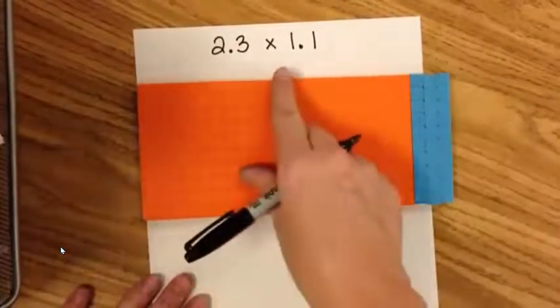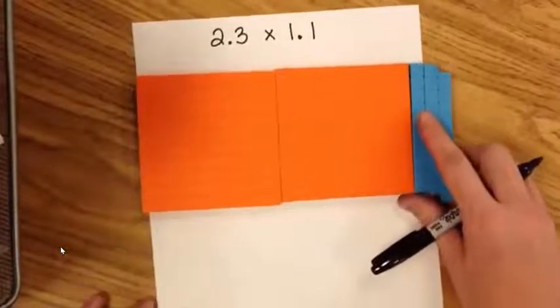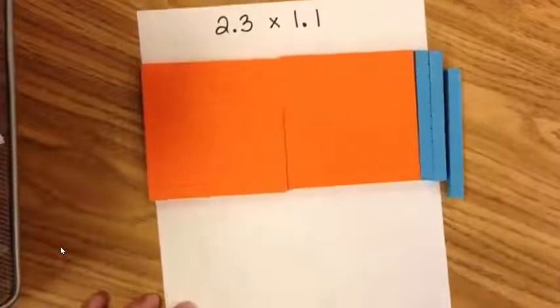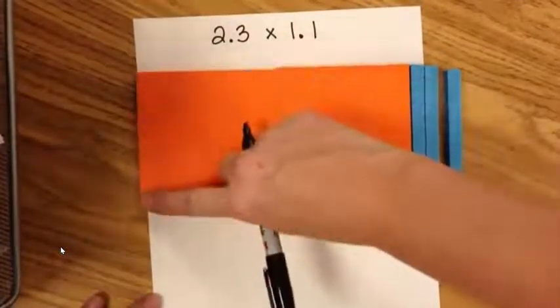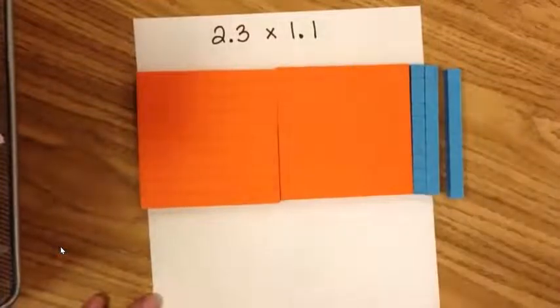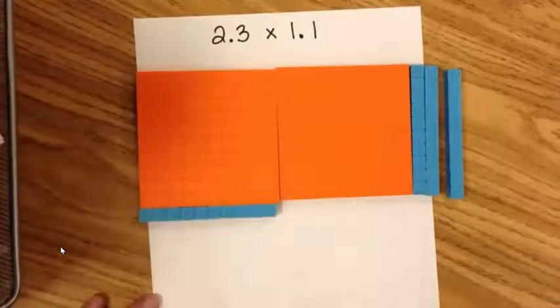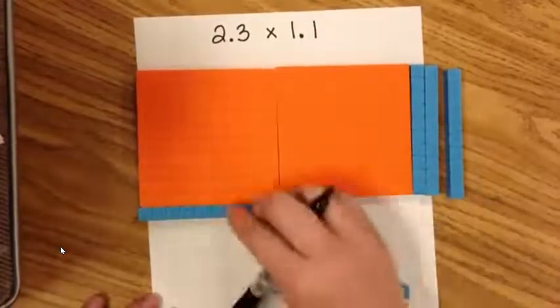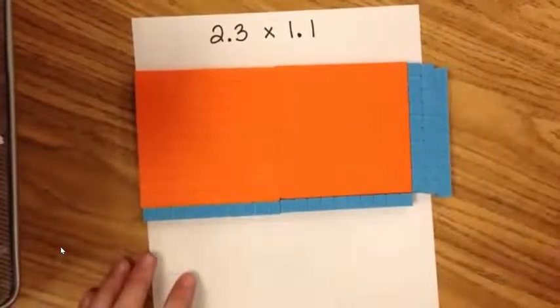So the length of this array is 2 wholes and 3/10. The width is 1 whole and 1/10. So that means that from here to here there's 1 whole, and I need to show 1/10.